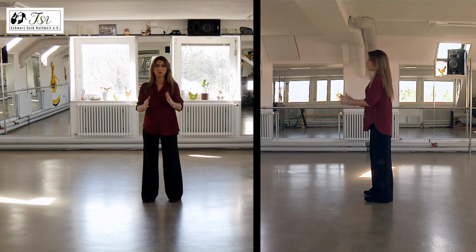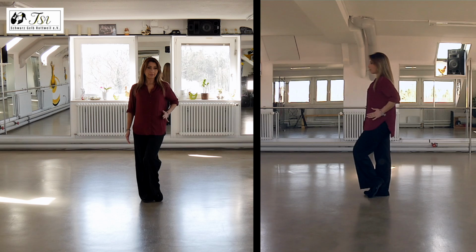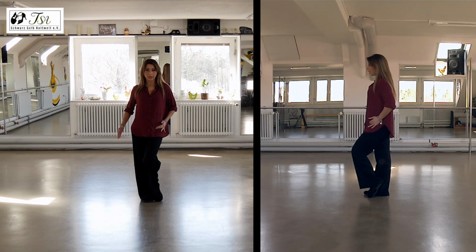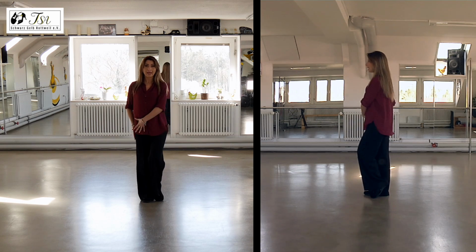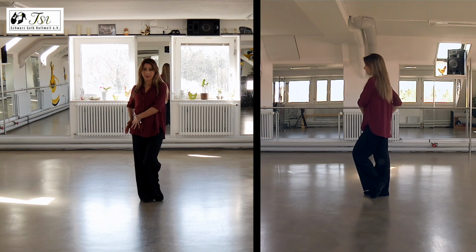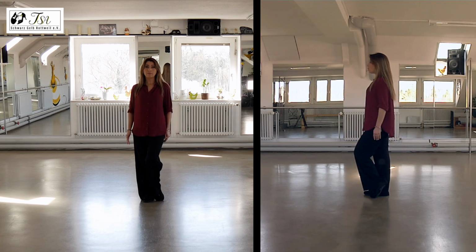I'm going forward, I look forward. This is my free leg and my hips are in a lower position. This is my standing leg because I have totally my body weight and I have elevation in the hips. Okay? This is important because I maintain the stability inside my body.